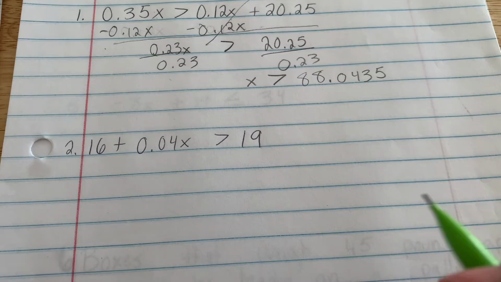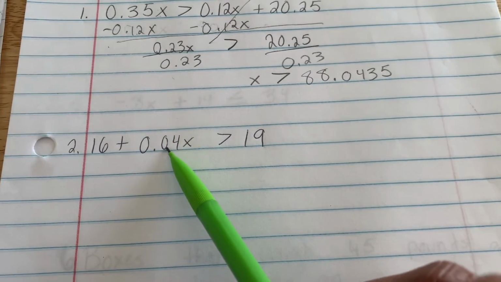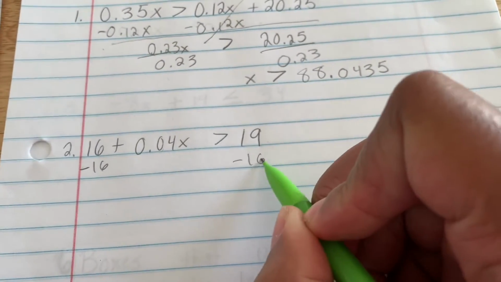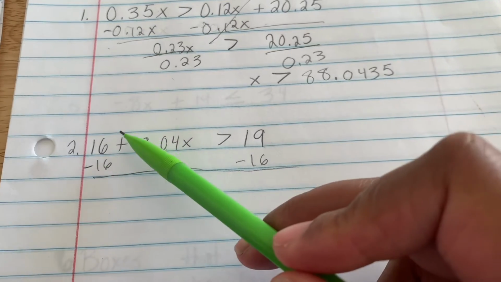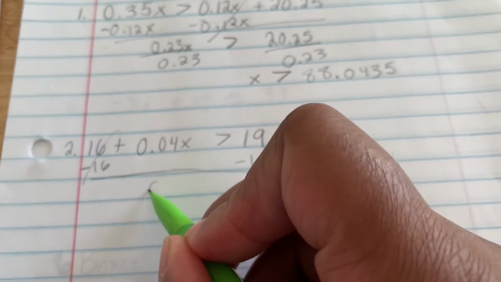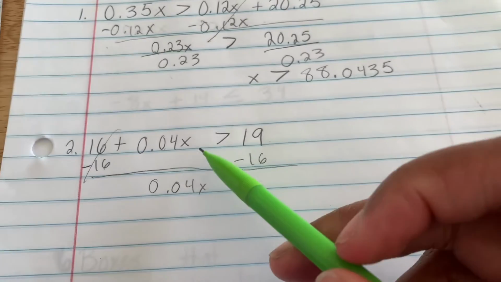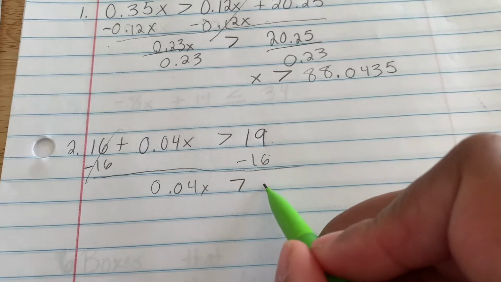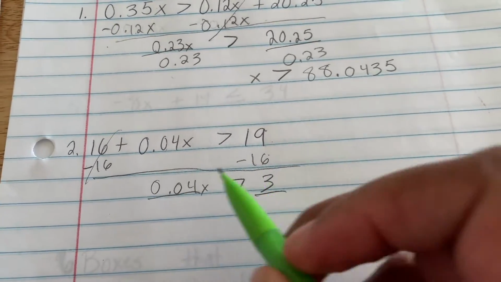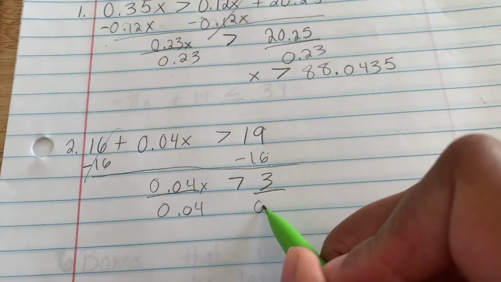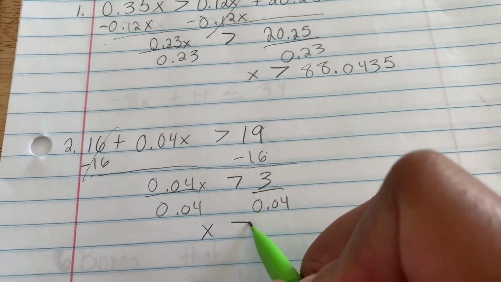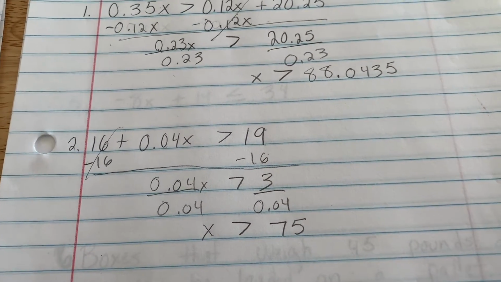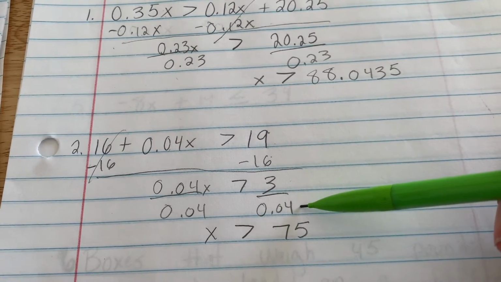Okay, same thing for number 2. Let's have the x on the left-hand side and move our constants to the right. So let's subtract 16. We're left with 0.04x is greater than 19 minus 16 is 3. Divide by 0.04 on both sides. X will be greater than 75 if you do 3 divided by 0.04.